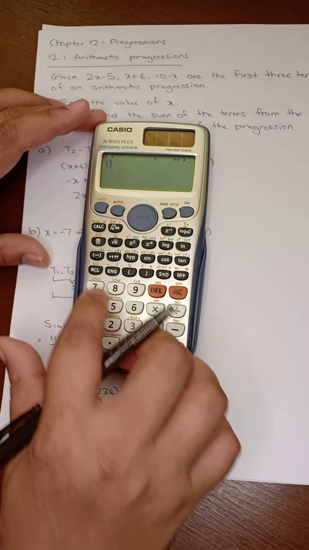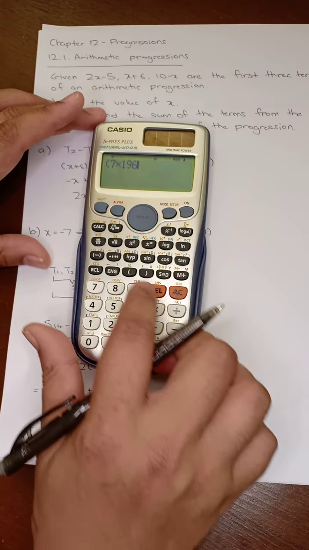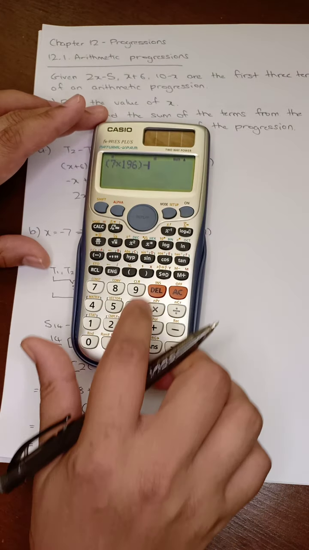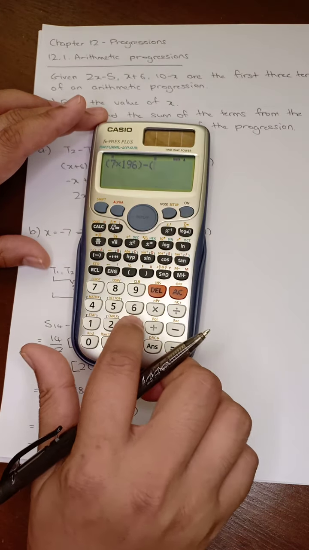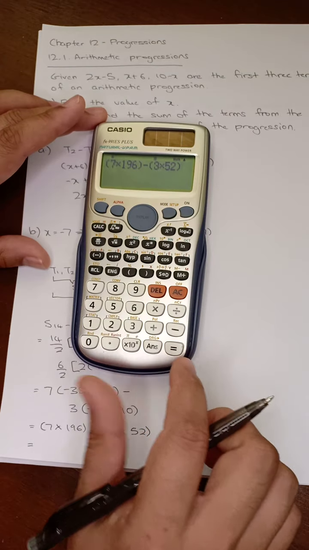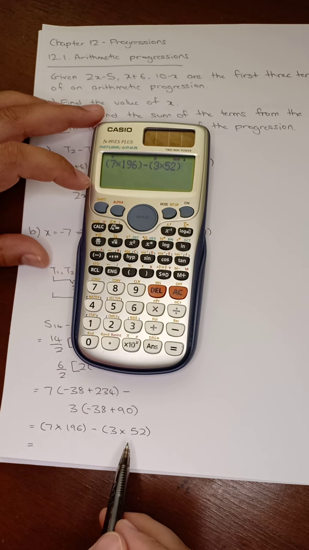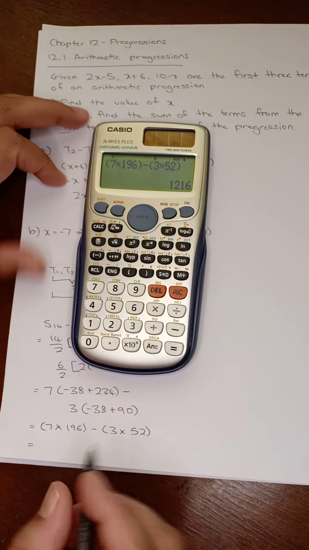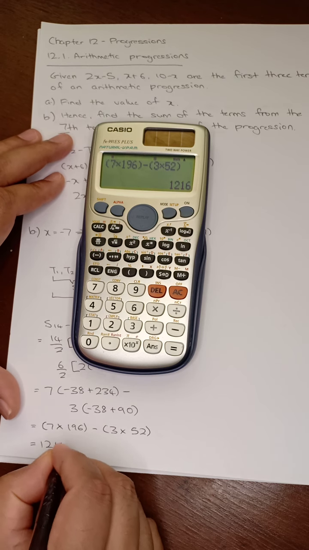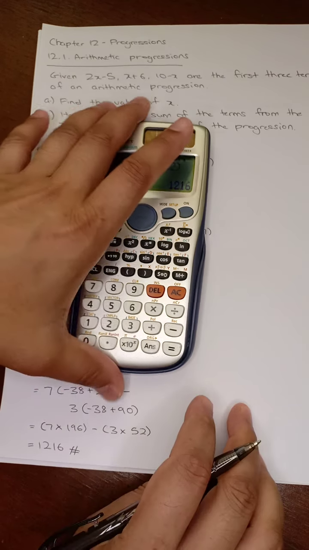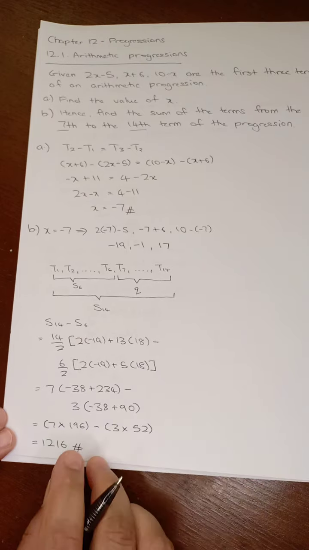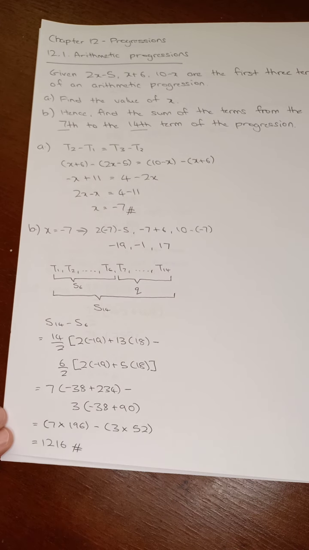Open bracket, 7 times 196, close bracket, minus, open bracket, 3 times 52, close bracket. Okay, let me check the value correct. Okay, the answer is 1216. So that will be the answer for question B. Okay, that's all. Thank you.